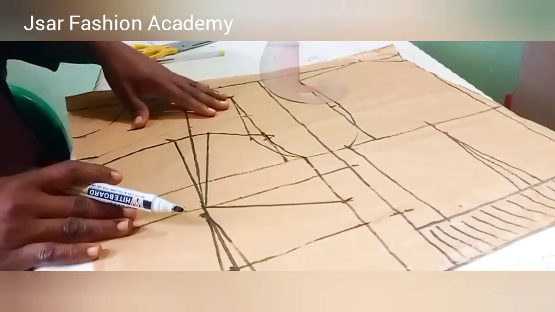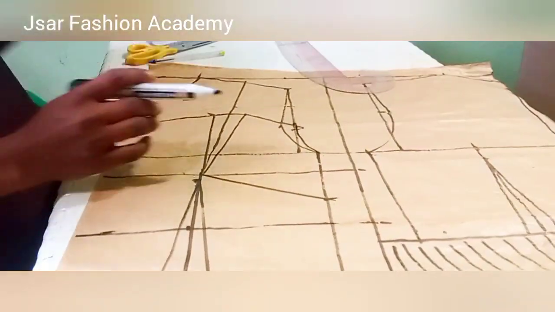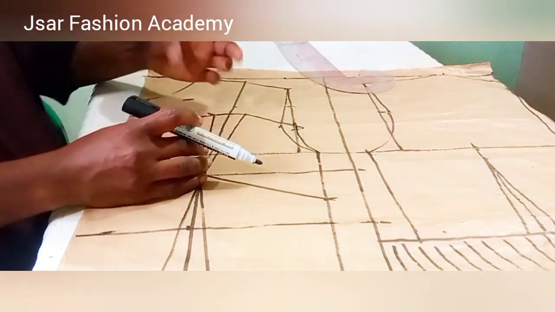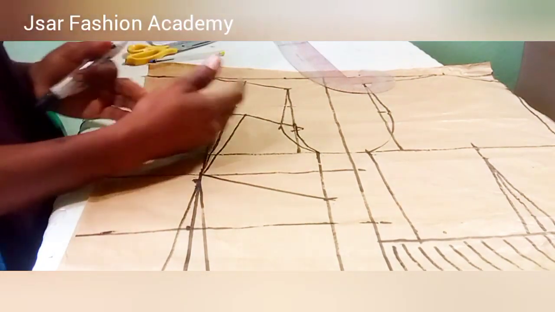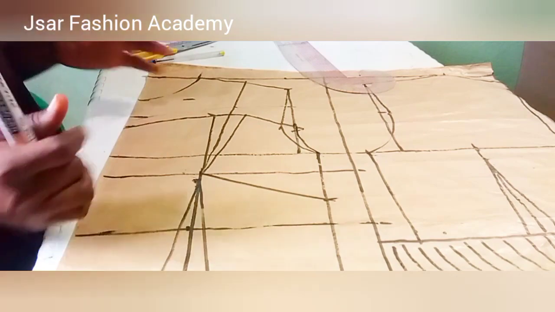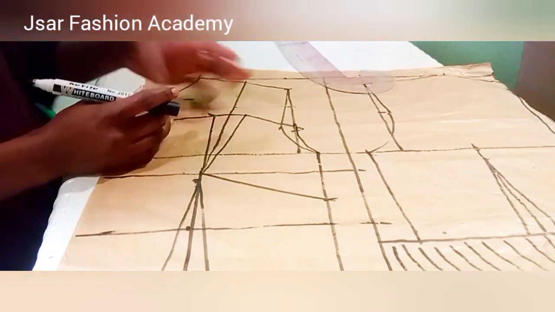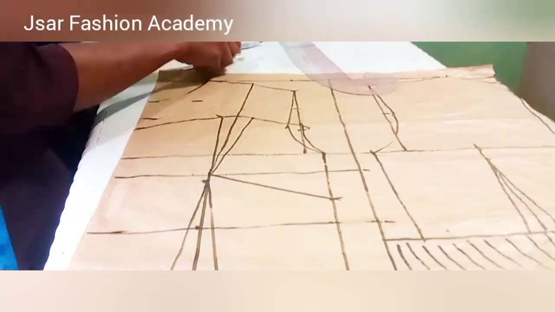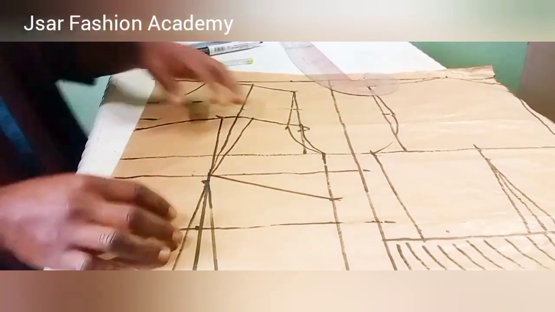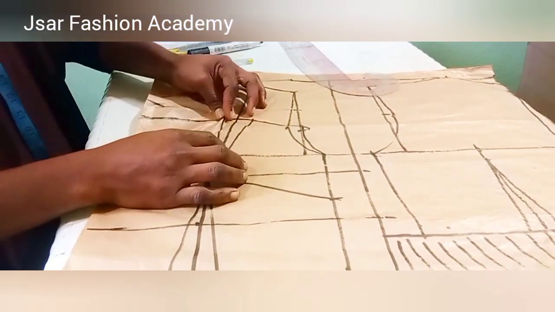Okay, I'll just connect it like so. Now the next thing for us to do is, now that this line is like this, definitely one part will be longer than the other. That is why you face the issue when you are joining everything: you will discover that one part is longer than the other. So guys, what I'm going to do now is make sure that this line is not longer than the other.